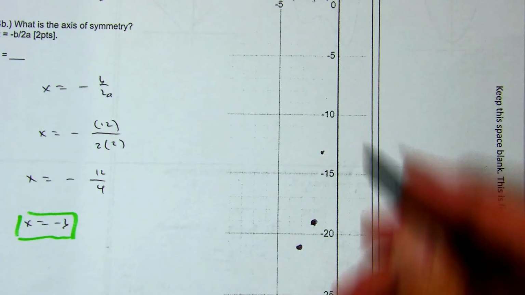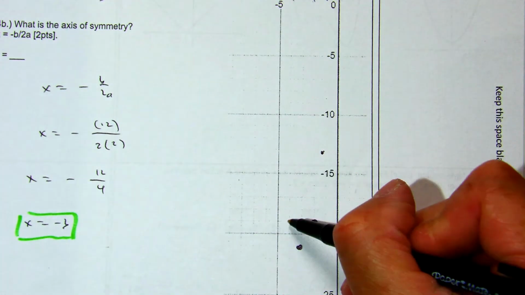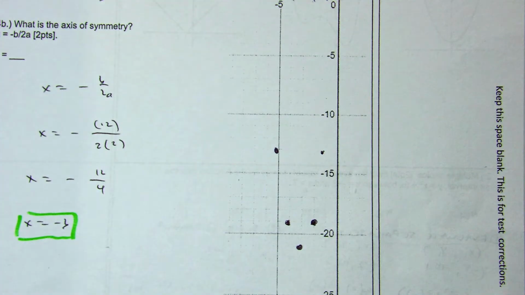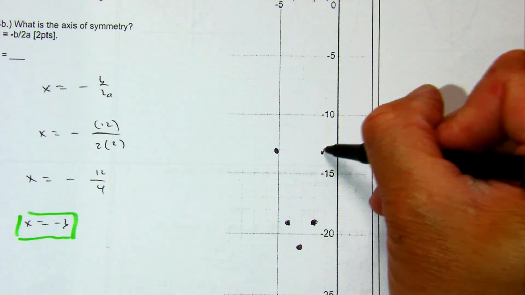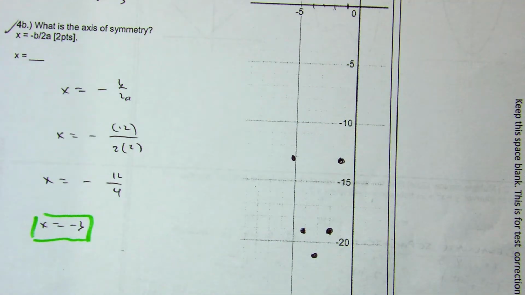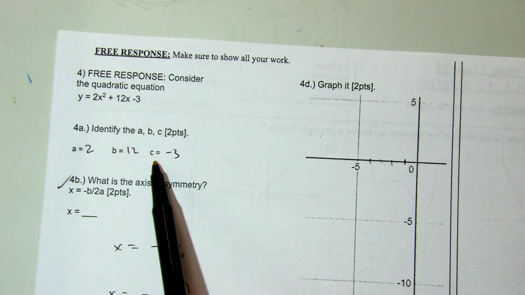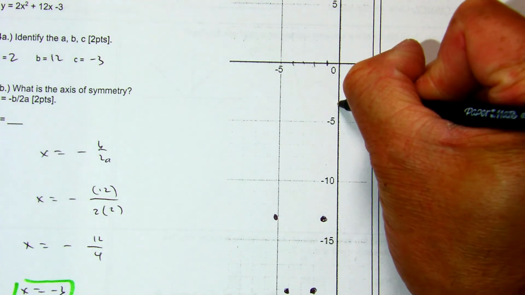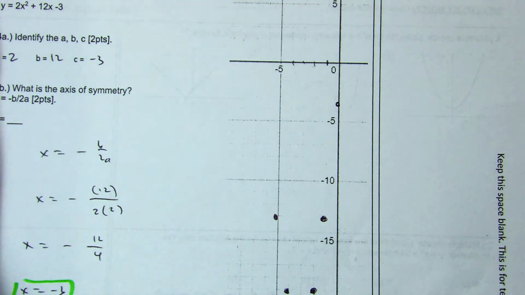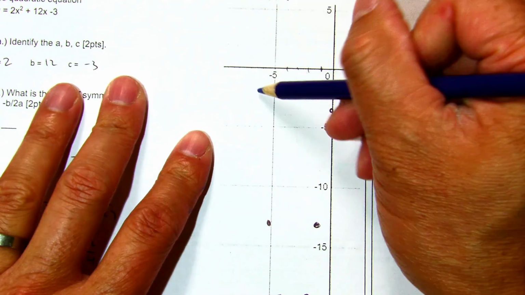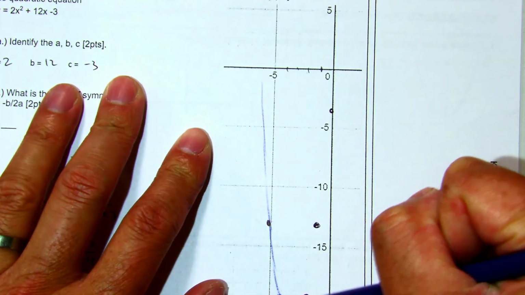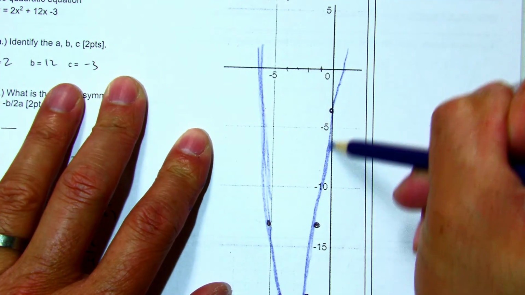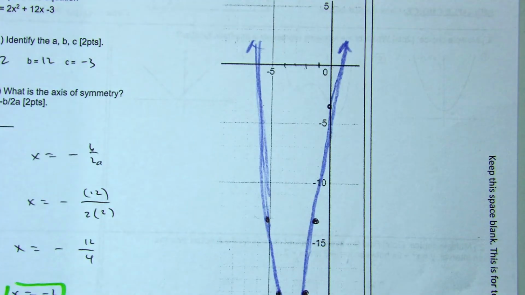And then it's symmetrical: left 4, down 19, and left 5, down 13. I also notice that this graph will have a y-intercept of negative 3. So this is standard form, no parentheses. It's going to go through negative 3. And then just use a colored pencil or a pencil, and you want to make sure that it is a smooth parabola, like so. And that's what our graph looks like.